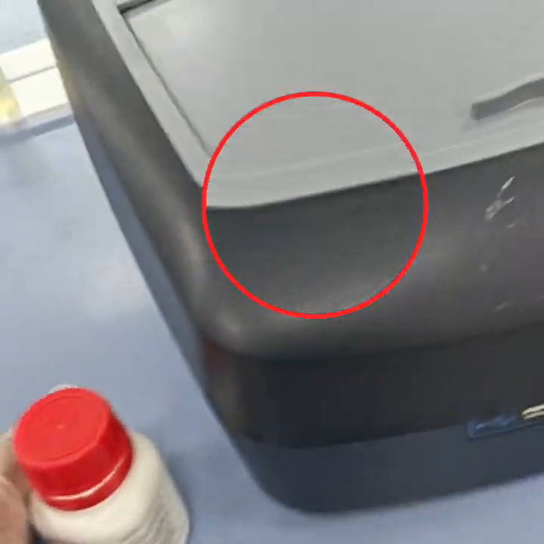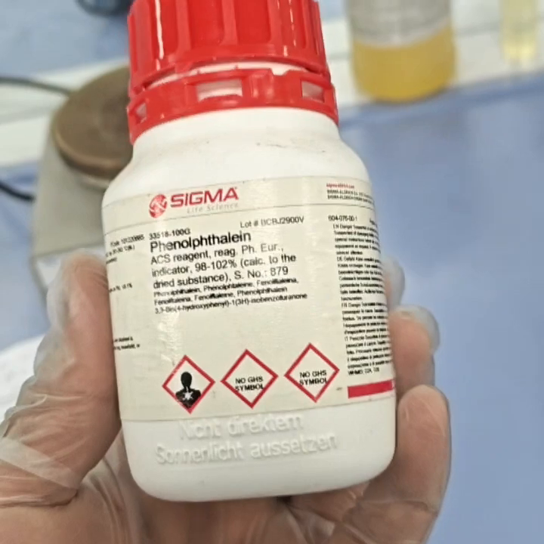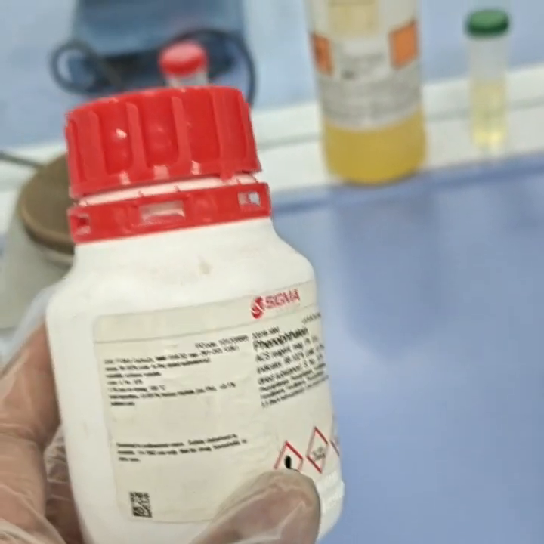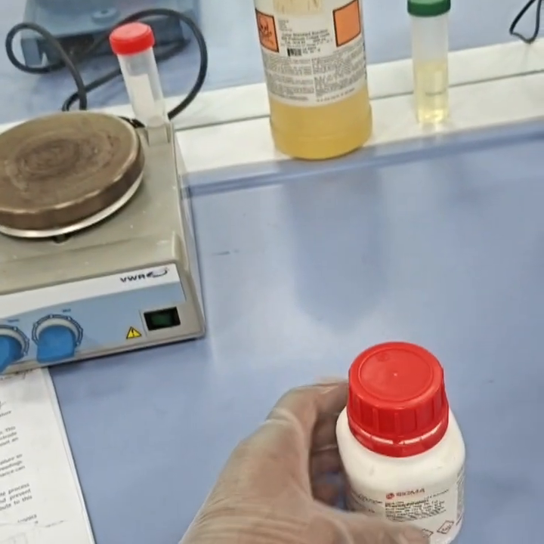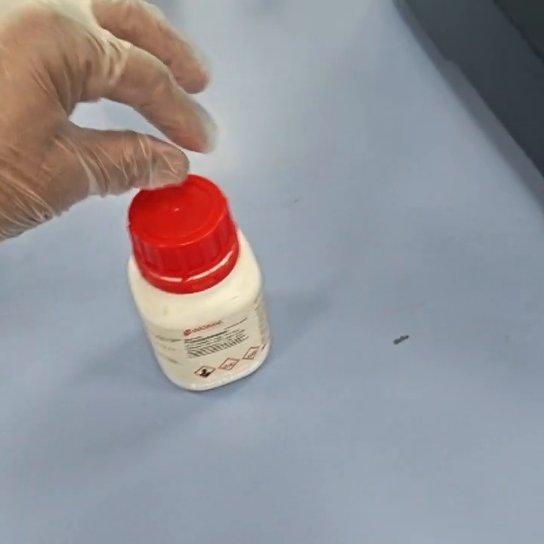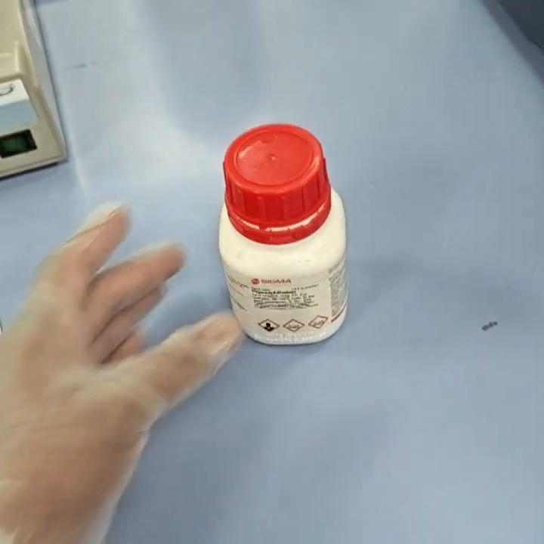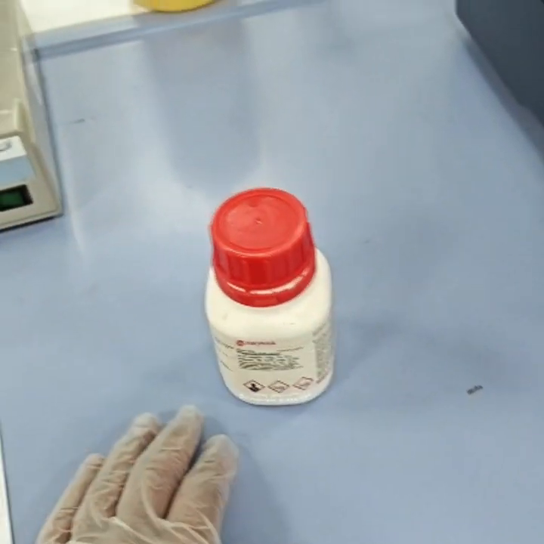Hello friends, in today's video we are going to talk about phenolphthalein. As you can see here, this is a phenolphthalein indicator which is used in acid-base titration, and usually this indicator is not only used in acid-base titration but also in concrete, also in forensic science.